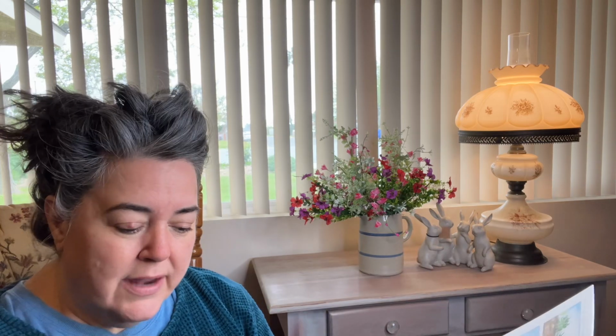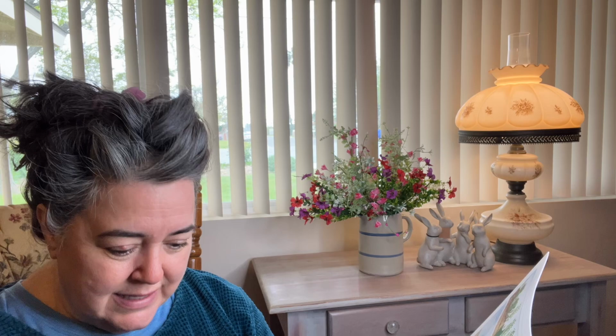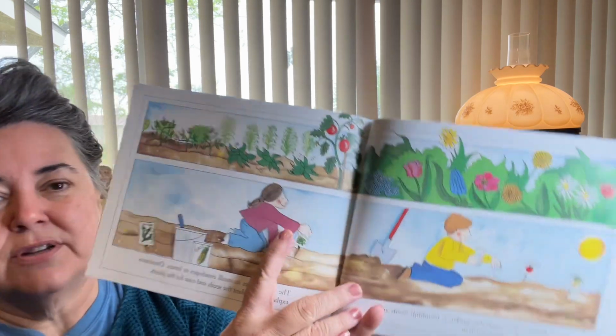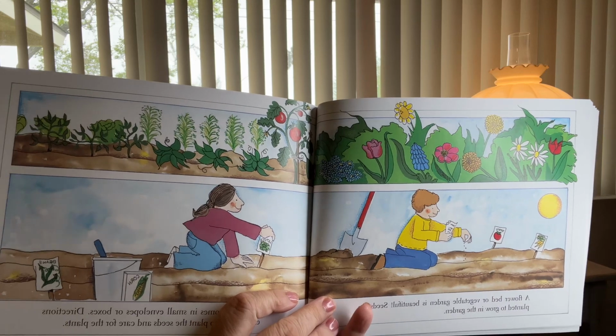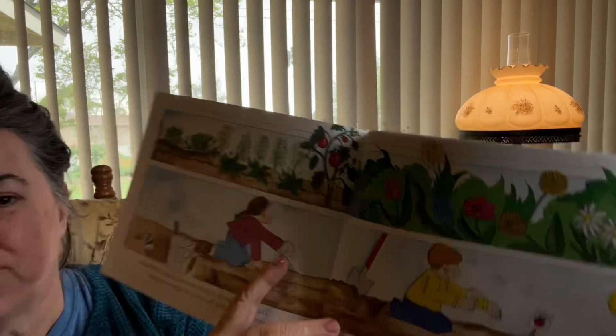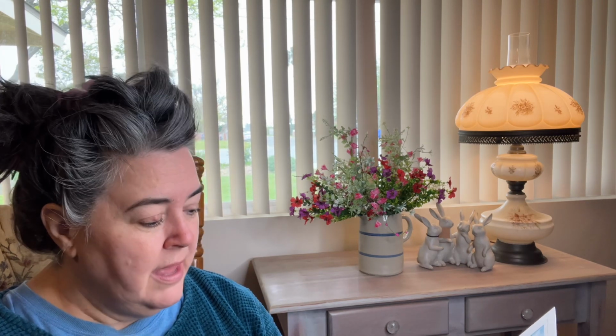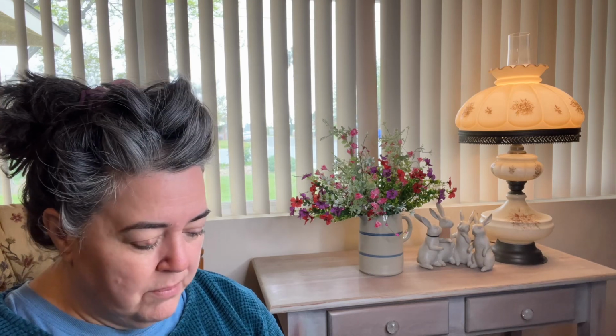A flower bed or a vegetable garden is beautiful. Seeds are planted in the ground to grow a garden. So people can actually help spread seeds. The seeds come in small envelopes or boxes when you buy them, and directions on the back of the box or the envelopes explain how to plant seeds and take care of them.